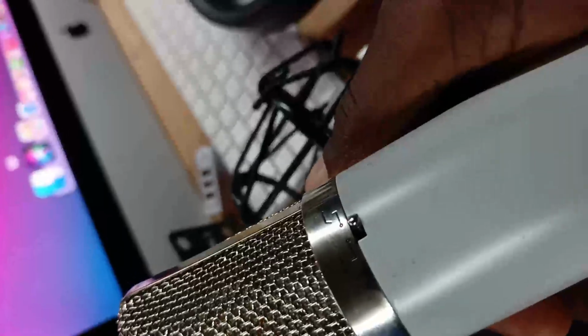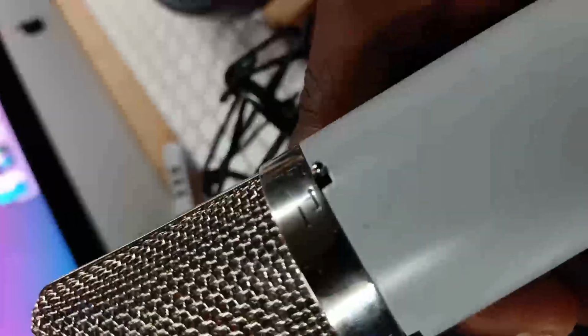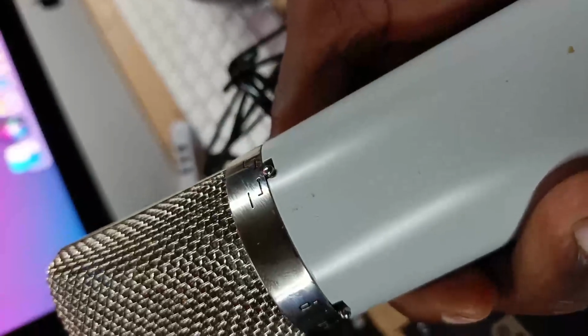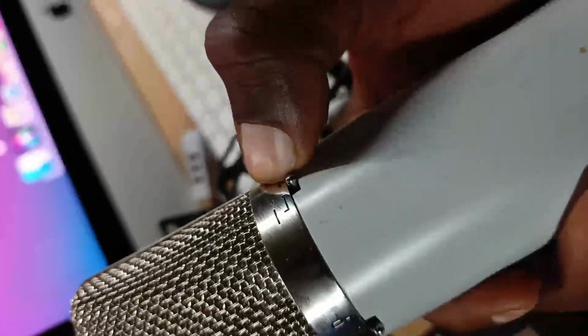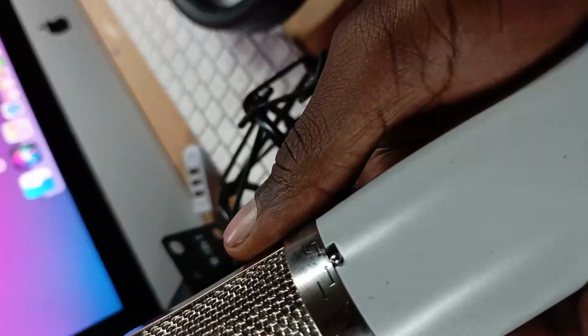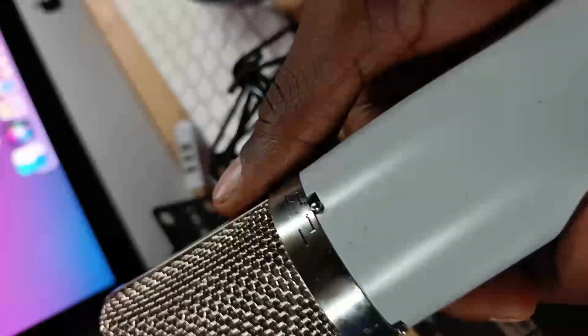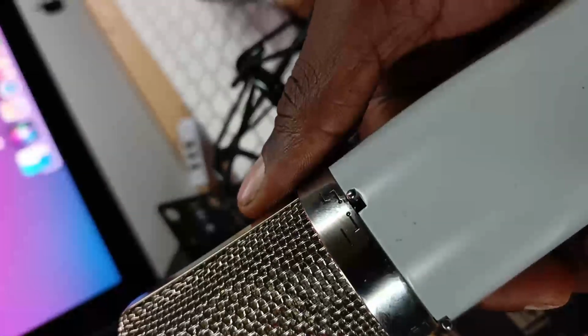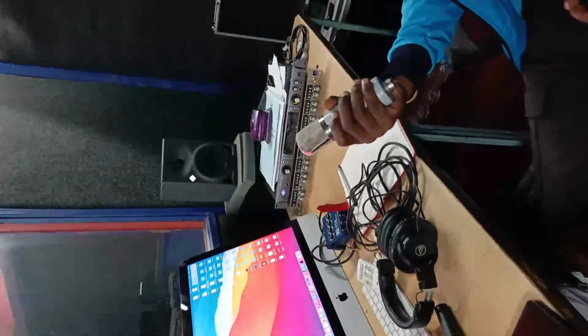If we come to this one here, I don't know if I should move on a light here. Is it better? This is a filter button. Here is a band pass filter, and this is a low cut filter. If I flip it to this side, I'm allowing all frequencies to come through. But if I flip it to this side, I'm cutting off the low frequencies, the low ends. So that about sums it up for our condenser microphone.